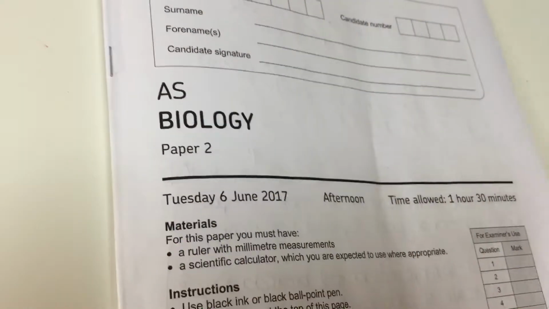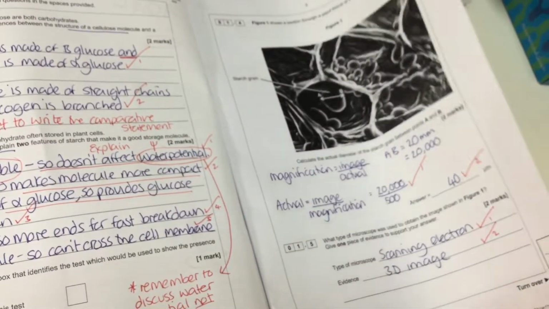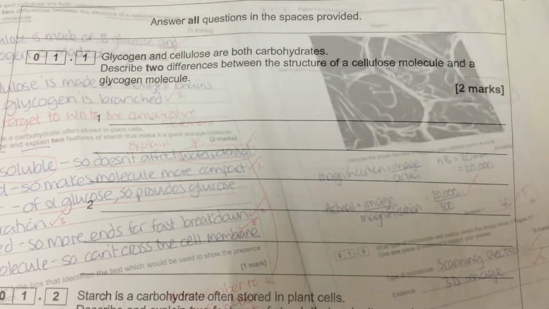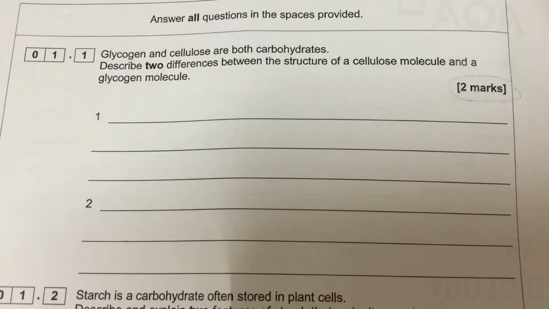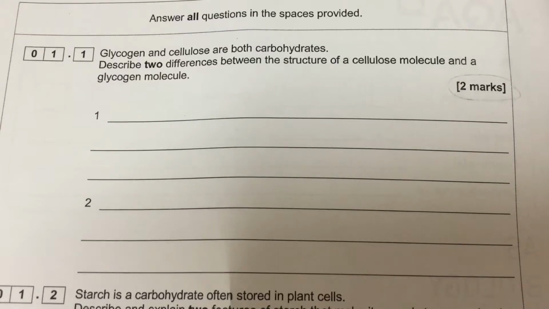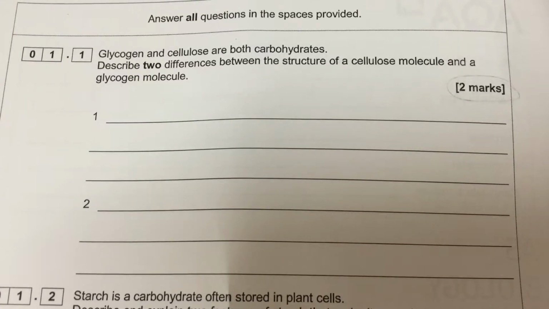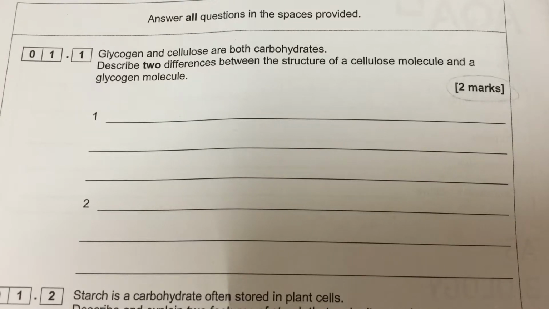This is question 1 of paper 2 of the AS Biology 2017. It starts off by asking you all those things that you learned at the very beginning of AS in year 12. And it starts off with a typical question from AQA because they don't want to know that you know about glycogen, they don't want to know that you know about cellulose, they want to know what are the differences between them. And indeed, that's what it asks.